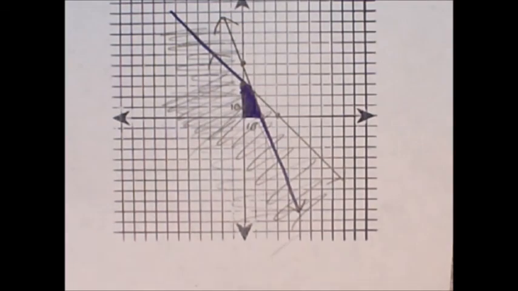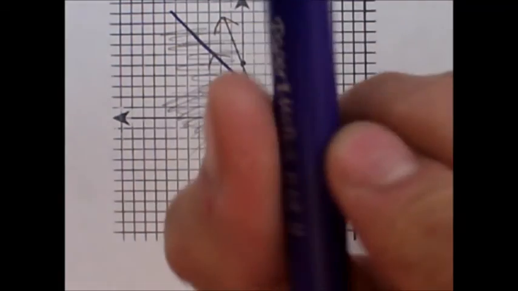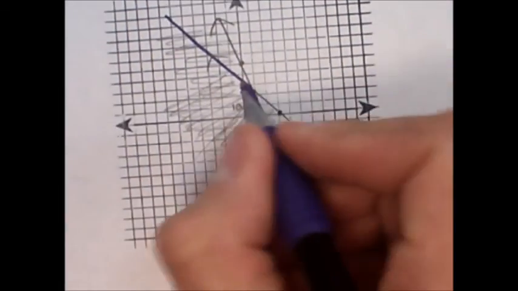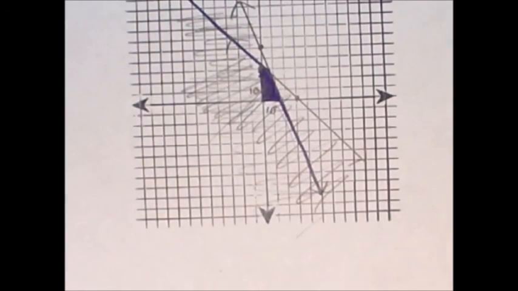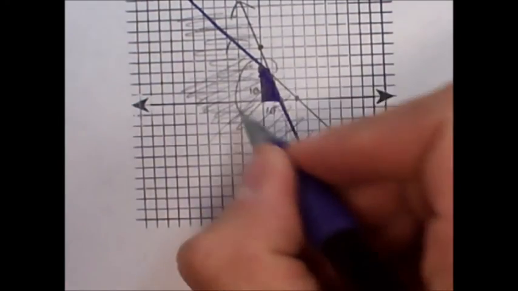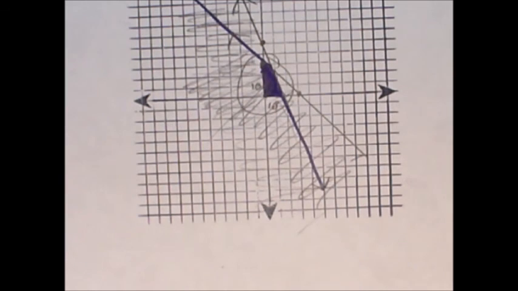To make it obvious, you should take either a pen or colored pencil or make it dark shaded where your answer is. Okay? And then to make it foolproof, circle it. Okay? That's just for my benefit.